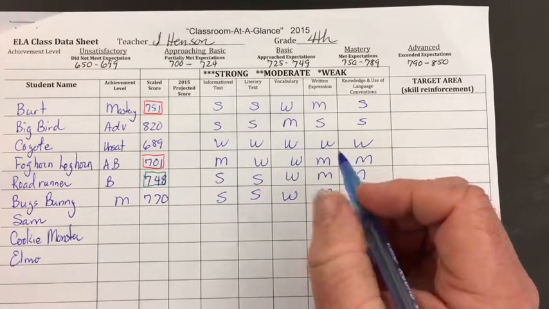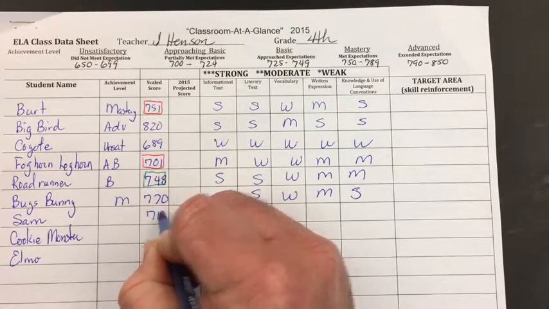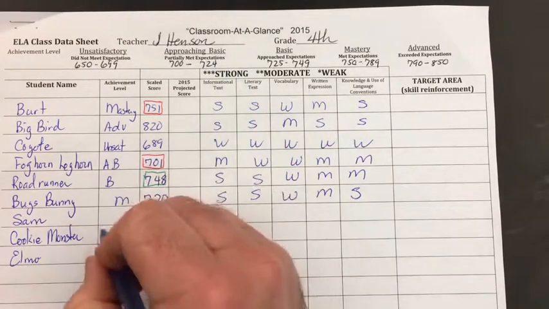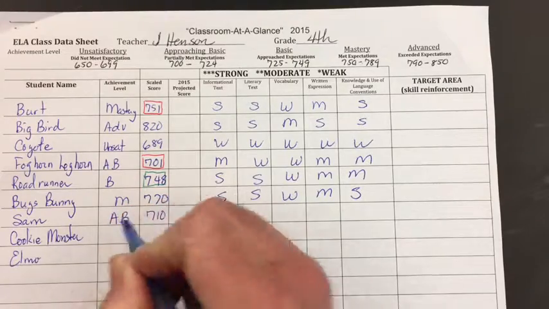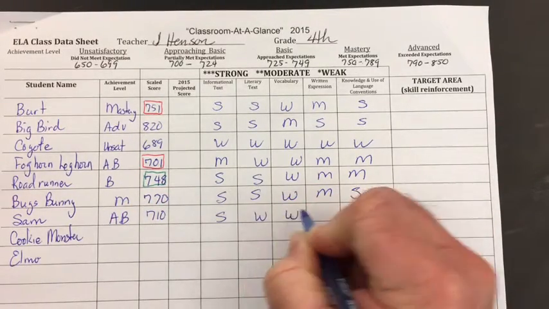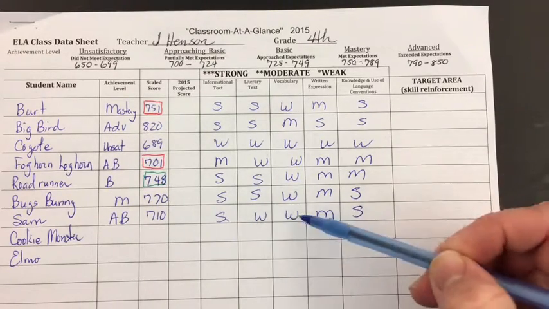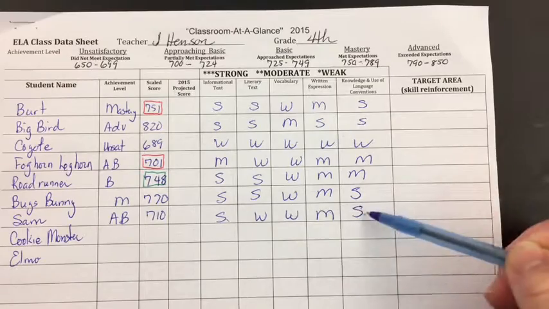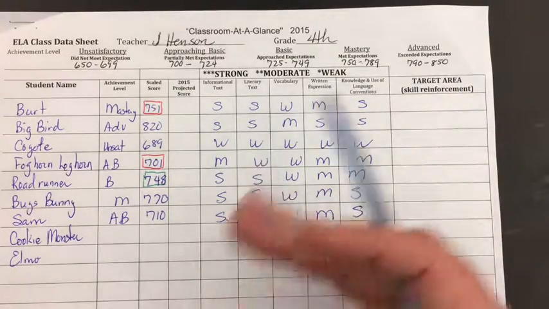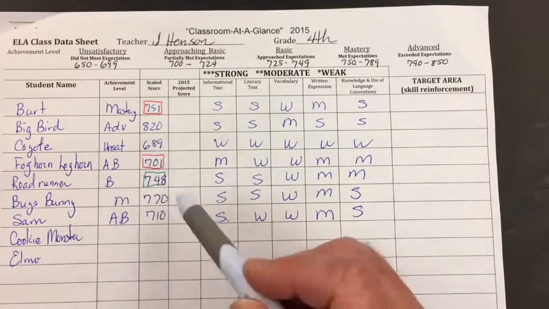Let's look at old Sam. Yosemite Sam scored a 710, kind of right in the middle of approaching basic. Yosemite had an S, a W, a moderate, and an S. Again, strong, weak, moderate, strong. So this is probably enough. I'm not going to fill out any more on this, but this gives us some ideas.